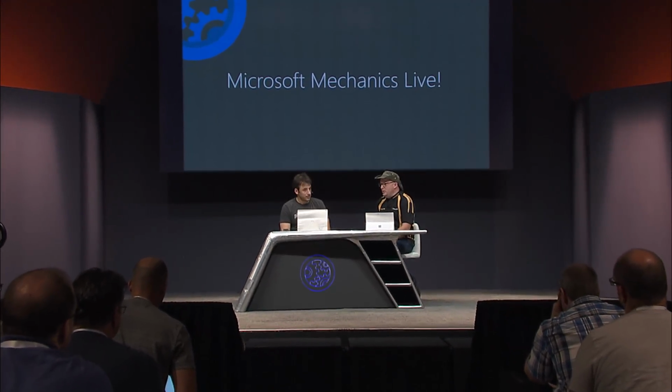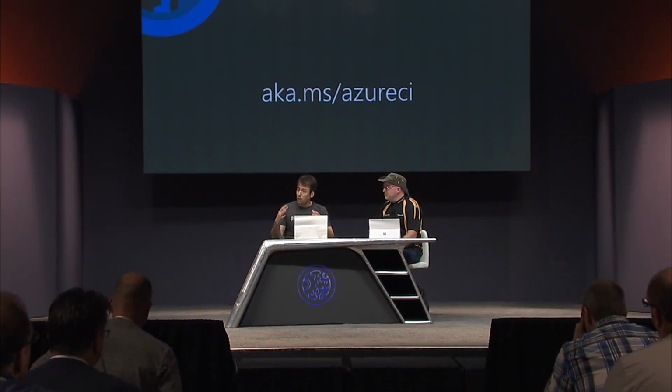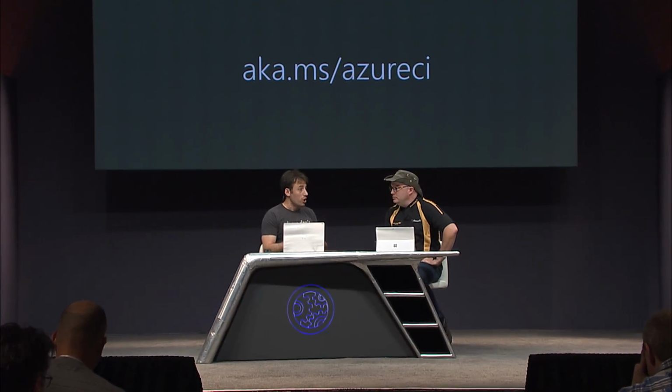Now, where's everyone going to be able to go to get started with this? Yes, so both ACI for Linux and Windows is in preview today, right? So you can launch with these today. The commands that I just ran should work. They'll work better for you than they did for me, but yeah, they should work today. And certainly you can check out the link here at Azure CI and be able to dig into it a little bit more. Right on.